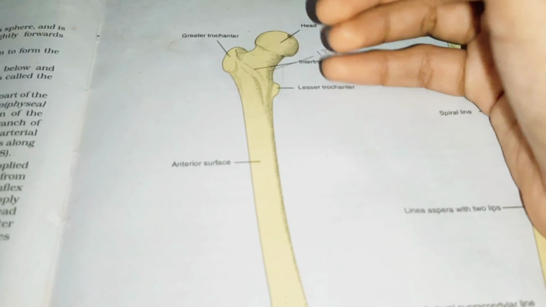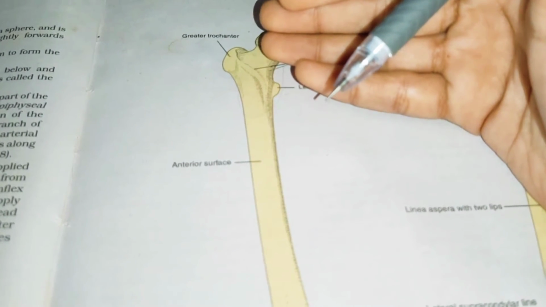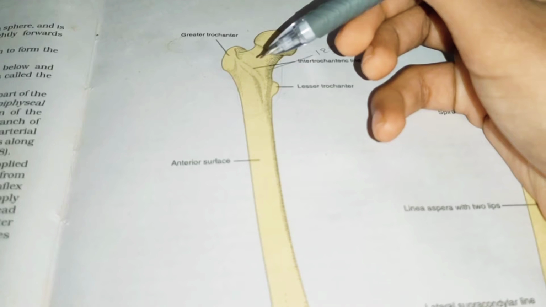Okay, the anterior surface is flat. This is the anterior surface, and this is flat. It meets the shaft at the intertrochanteric line, right? And it is entirely intracapsular. This whole structure is intracapsular. The articular cartilage of head may also extend to this surface.